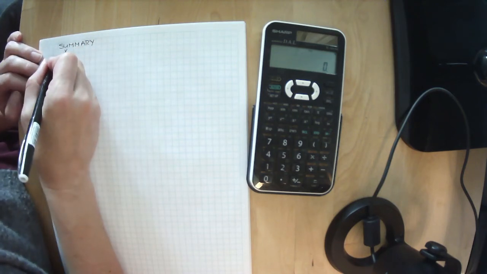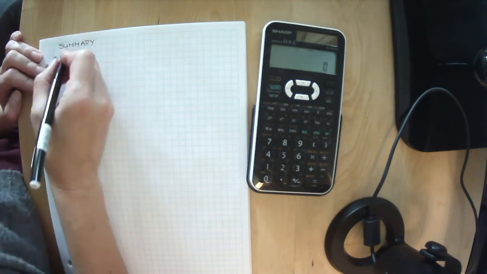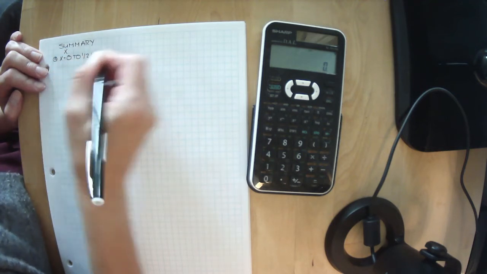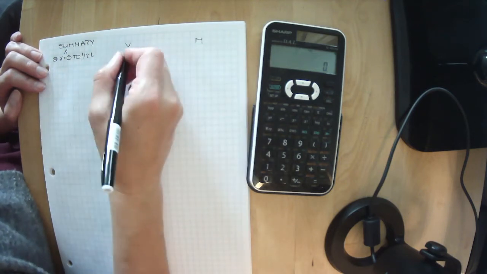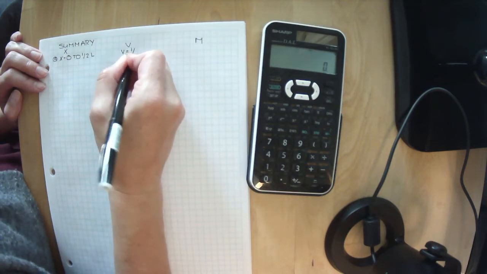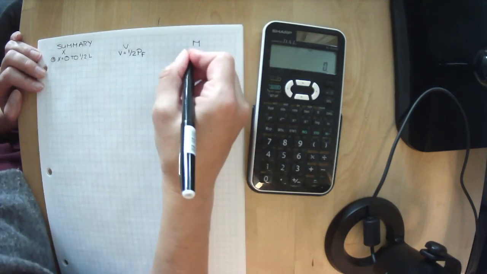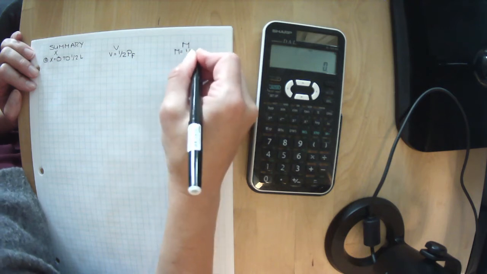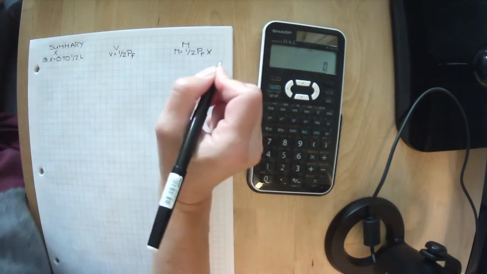So this is x. At x equals 0 to 1/2 L, we have shear and we have moment. It didn't matter anywhere along there, V equaled 1/2 PF. And M equaled 1/2 PFX.